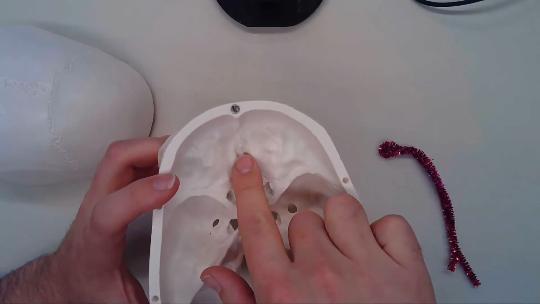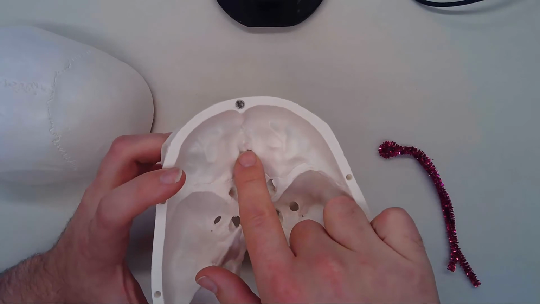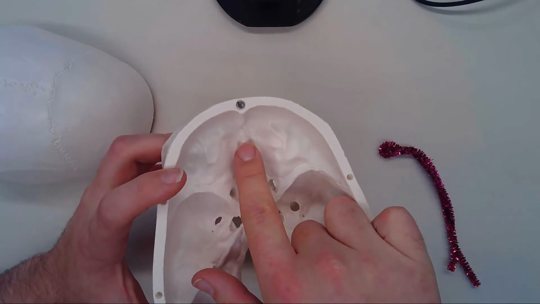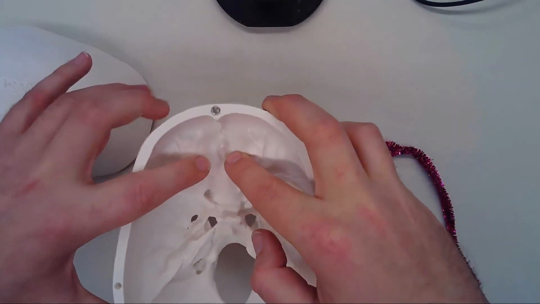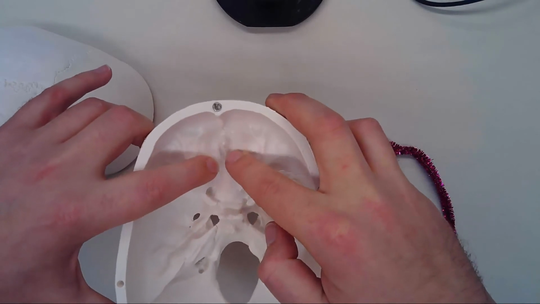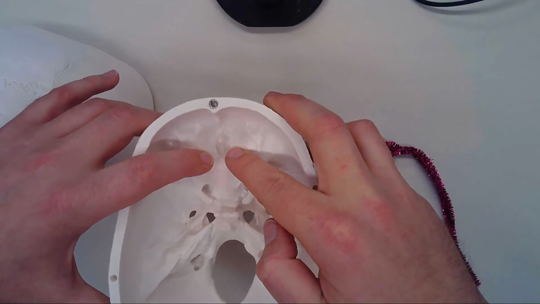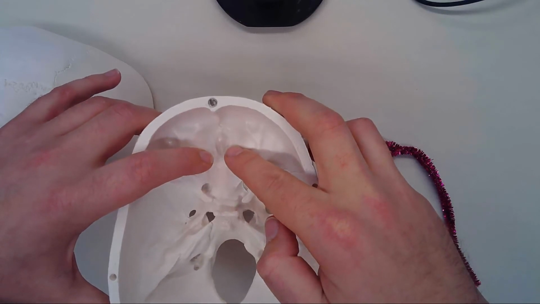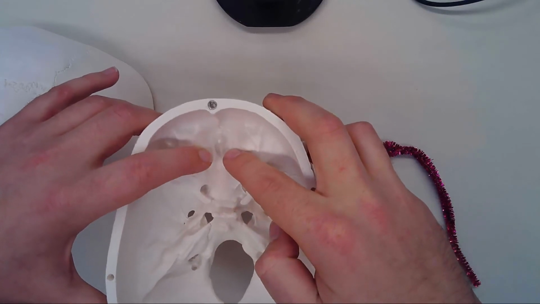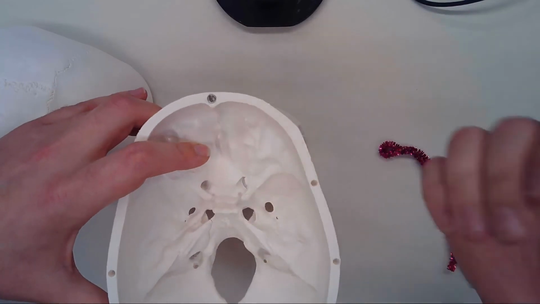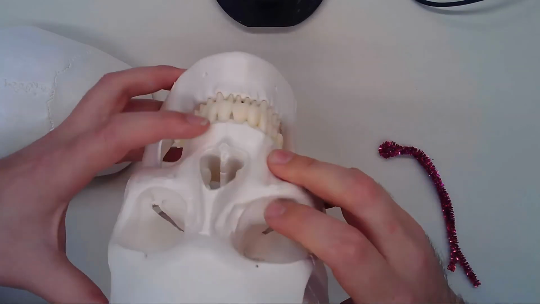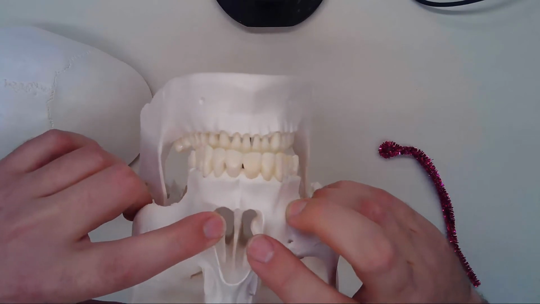Another feature you see here, remember I was pointing out that projection or that point here, is known as the crista galli. That's the actual name of that. And on either side of that, you're going to have these little indentations on the ethmoid bone, which is called your cribriform plate. The cribriform plate is just where you have a ton of little holes that allow for exchange of nerves from your nasal area, from your olfactory nerves.